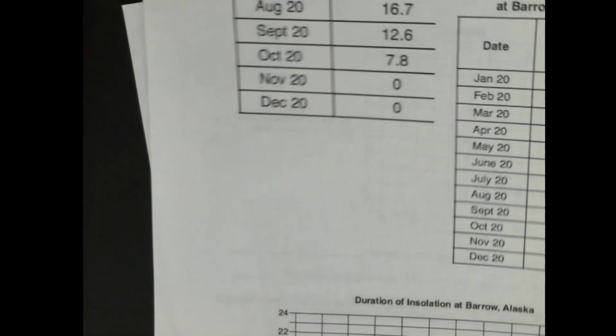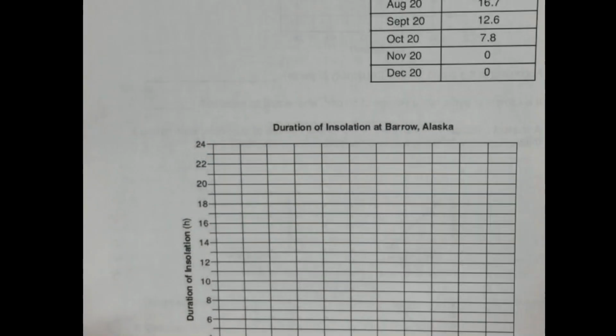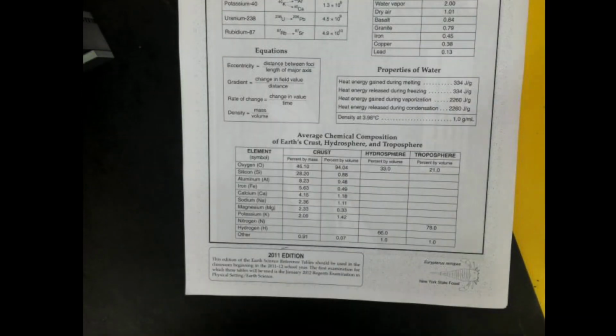You have a few other questions on here, including another graph. So that's really it. Very simple introduction to graphing. If you made it through middle school, I think you'll be fine with this.